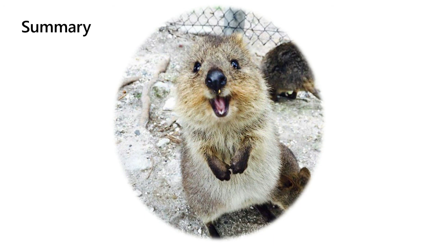For those of you who don't know what a quokka is, this is a quokka. They're amazingly cute. They're very happy. I like to look at them.